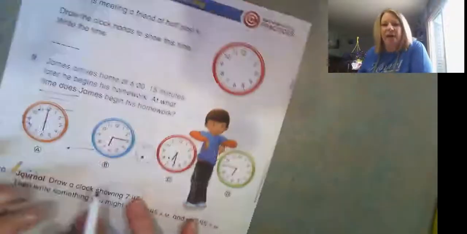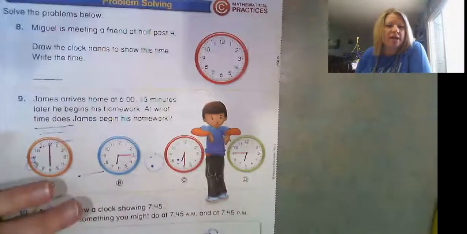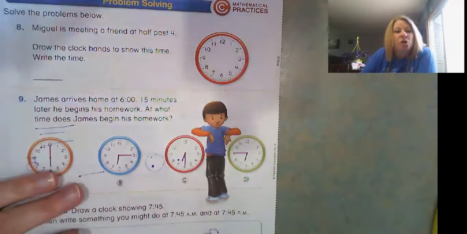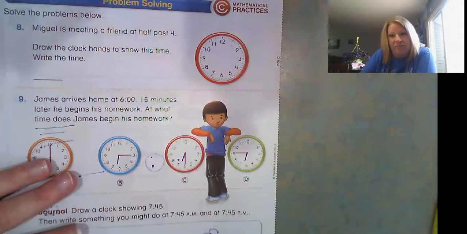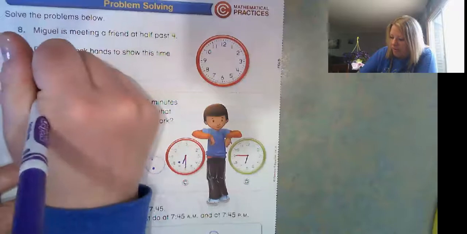Miguel is meeting a friend at 4:30. Draw the clock hands to show the time. Write the time. So 4:30, I'm going to write the time first. I know the hour is 4, so I'm going to write that.